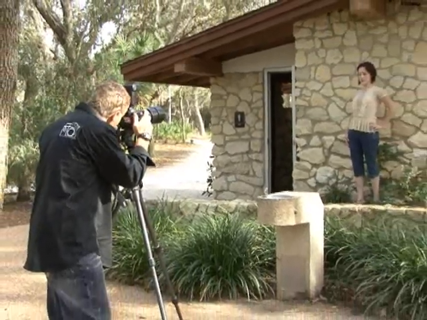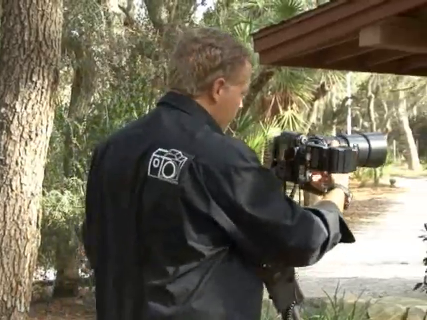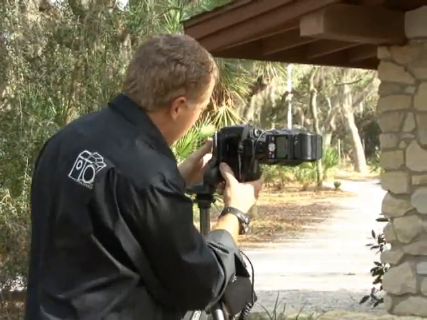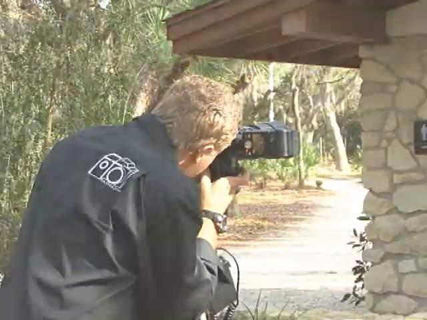So, we started out at f2.8, and we just shot a few shots here with just the ambient light. Now, because she's in the shade, it's a very flat-looking light. Secondly, we added the on-camera flash from both the horizontal and vertical positions with a left and right orientation of the flash in relationship to the model.